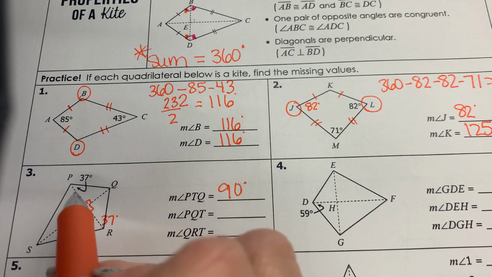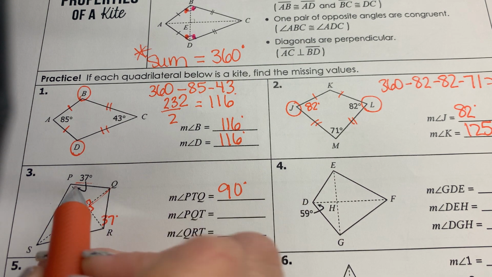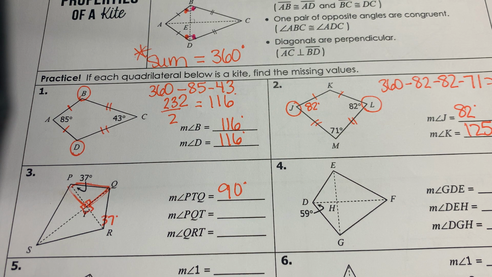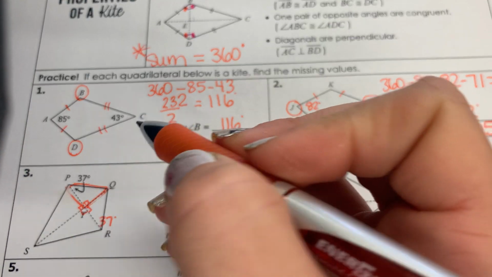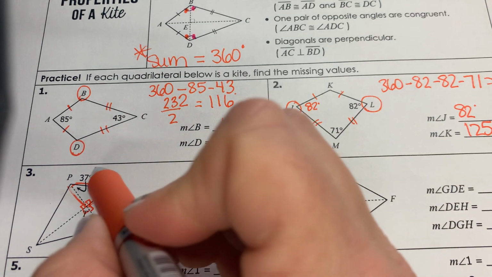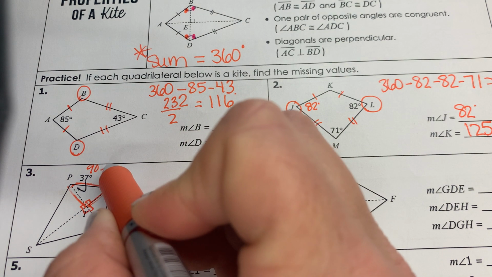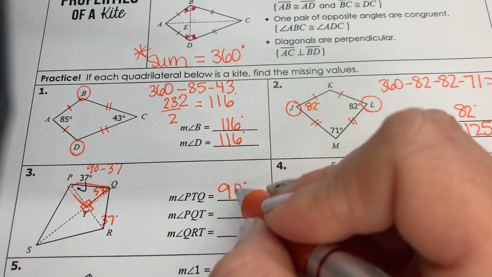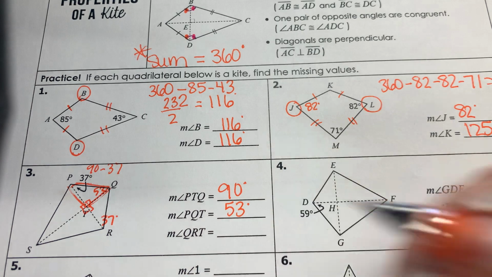PQT, all right, PQT. This is a right triangle. You can do 180 minus 37 minus 90 if you want, or the shortcut, if it's a right triangle, just 90 minus 37, and that would give us 53.